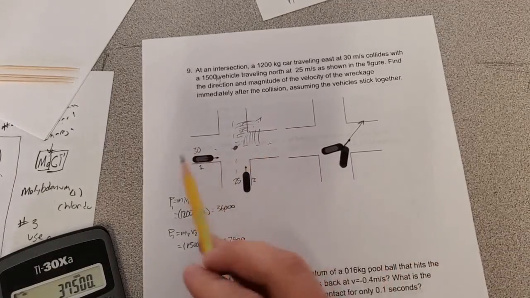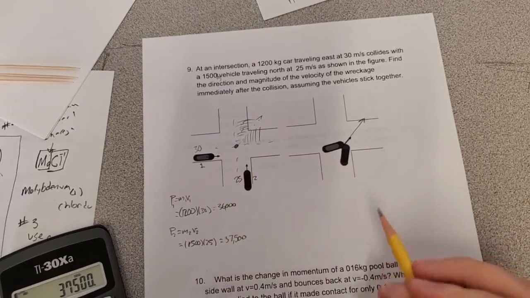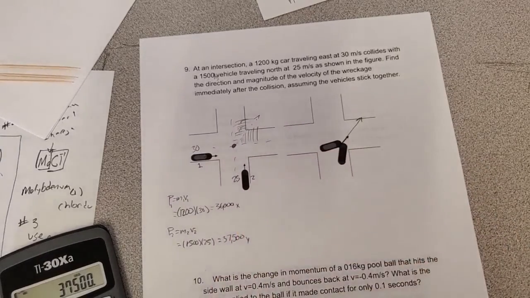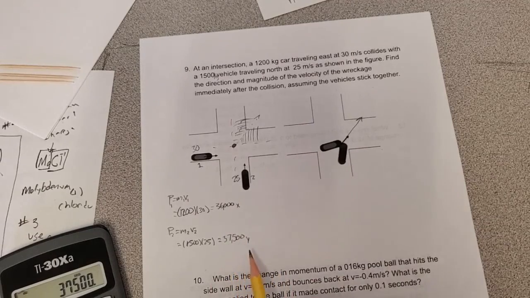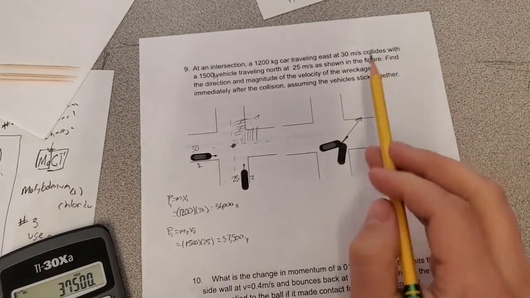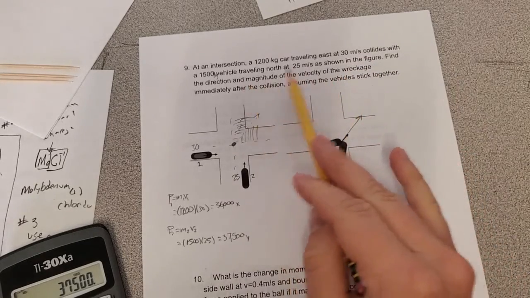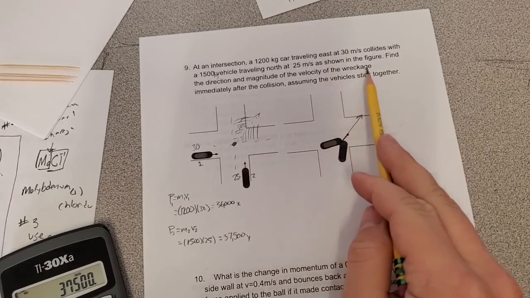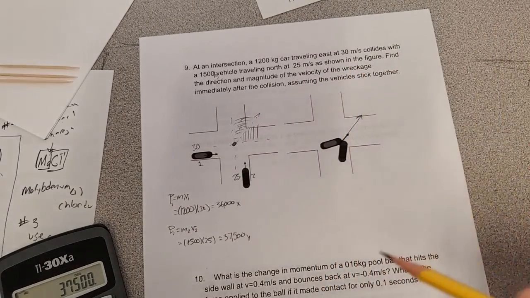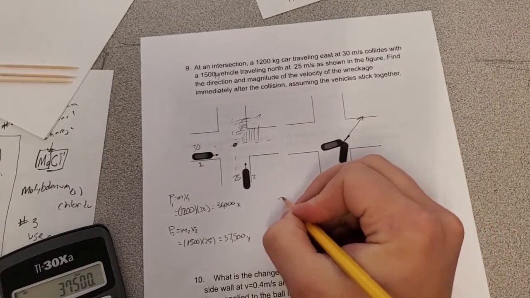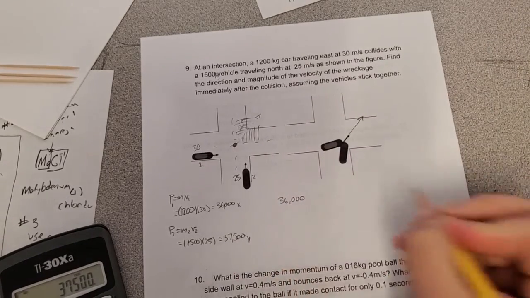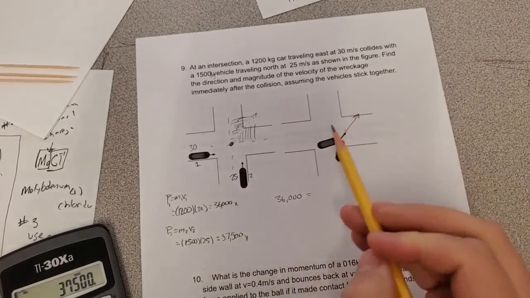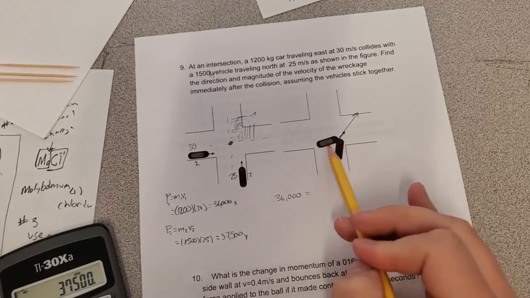There's going to be an x momentum and a y momentum. Well, we already know that. That's here, right here, and right here. So we have 36,000 going in the x and 37,500 going in the y. Now, let's find the direction and magnitude of the velocity of the wreckage immediately after the collision, assuming the vehicles stick together. So, in the x direction beginning, we have 36,000, right? That's our momentum starting off, and we have to set it equal to the momentum afterwards. What's going to be the momentum after? Well, we're going to add these two together, right?